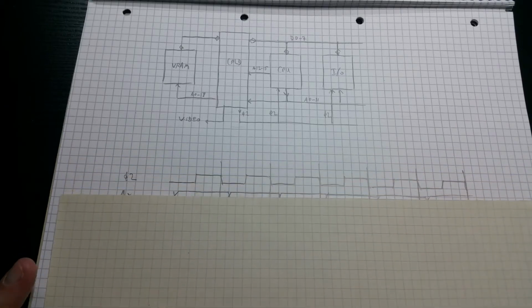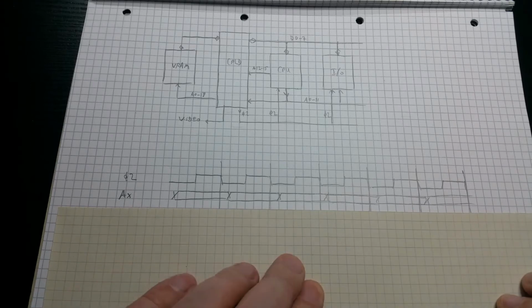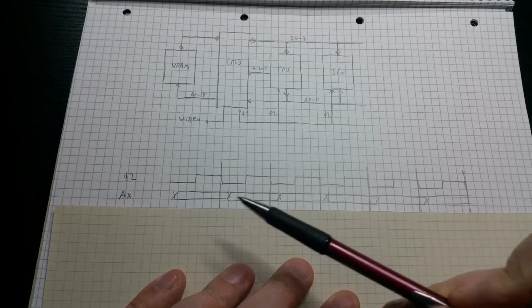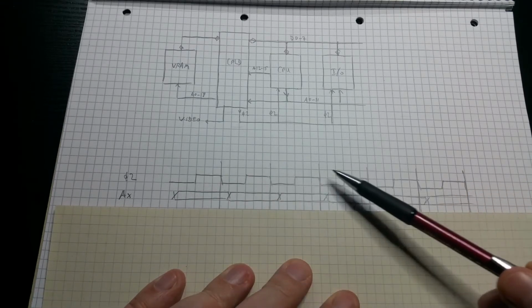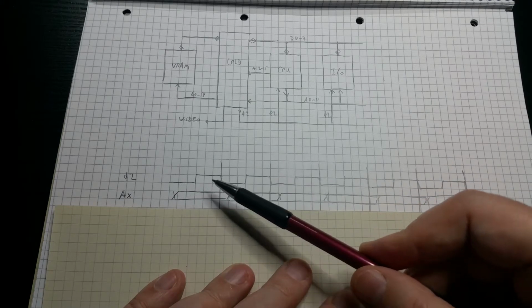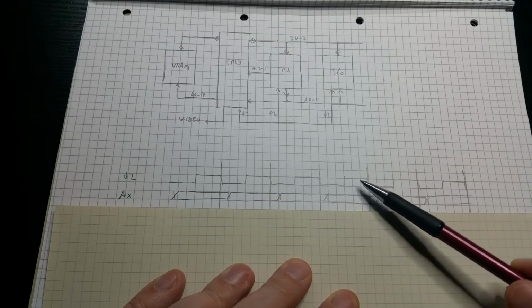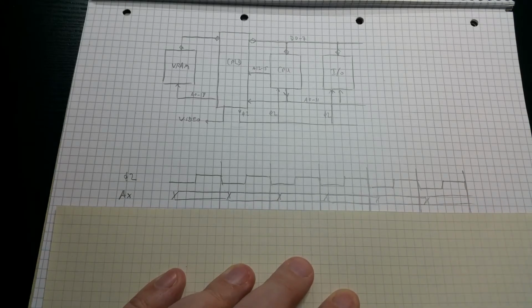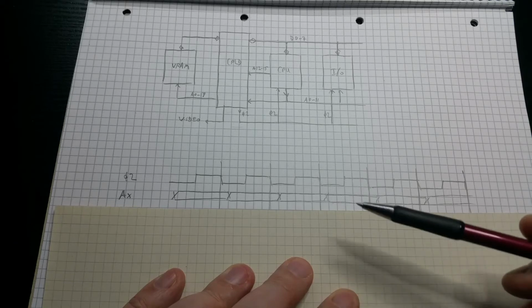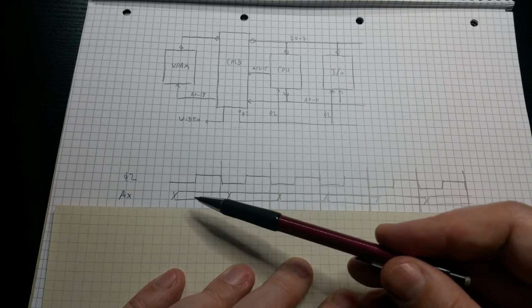Let's have a look at how the 6502 works on memory accesses. The clock is going up and down, and it's called phase 2 because it's more or less the second half of this clock cycle, the one where the actual transfer of data happens. I haven't shown the data lines here, only the address lines.